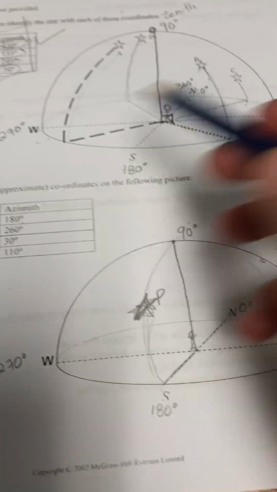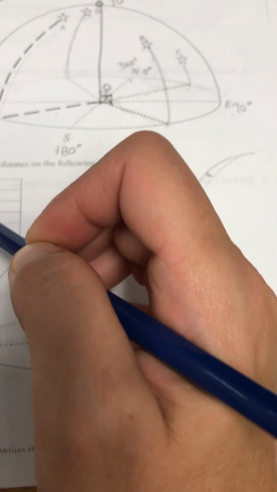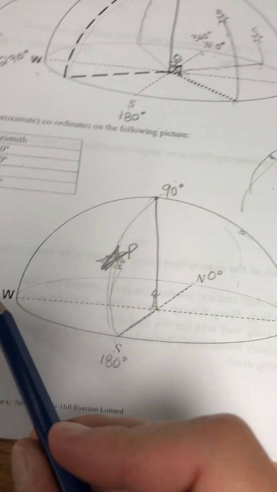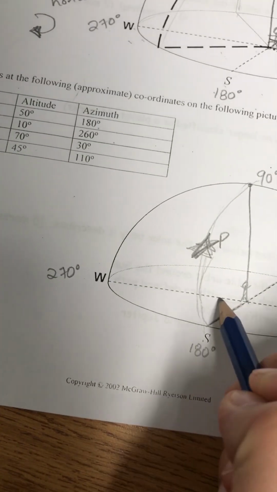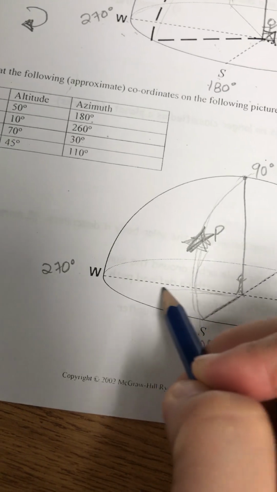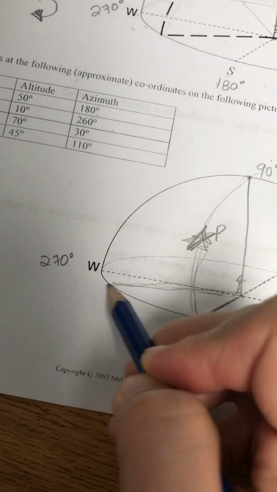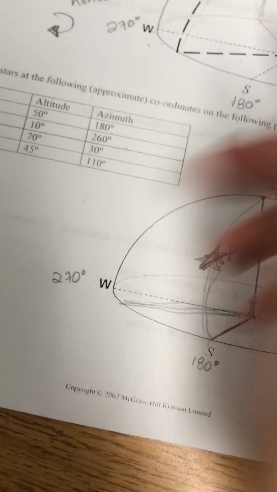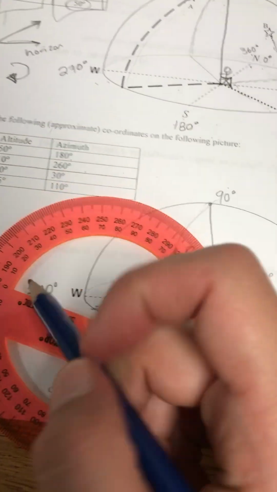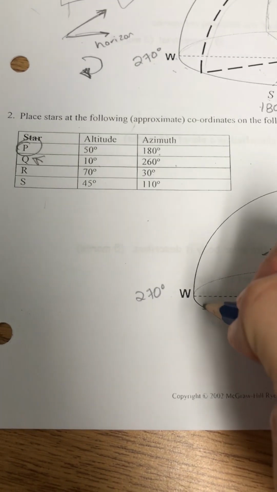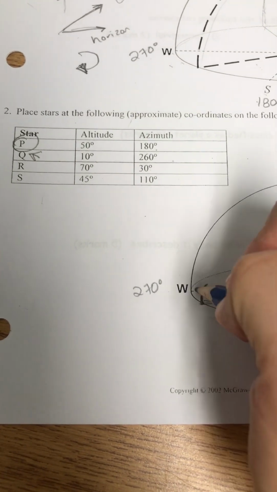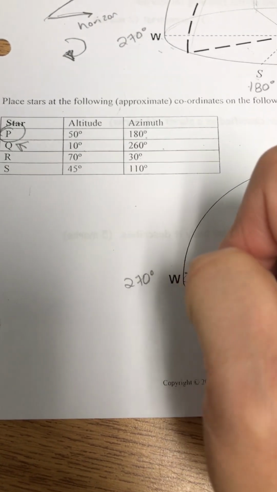Now let's do Q. Q's azimuth is 260. So that's going to be just a tiny bit less than 270. So let's draw our line for star Q about there. And how far do we need to go up? Only 10 degrees up. 10 degrees is not very high. It's only from here to here. So it's very low to the horizon. So let's just put it about here. That's going to be star Q.